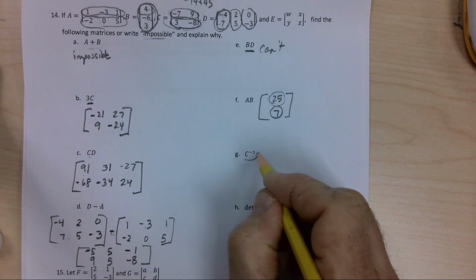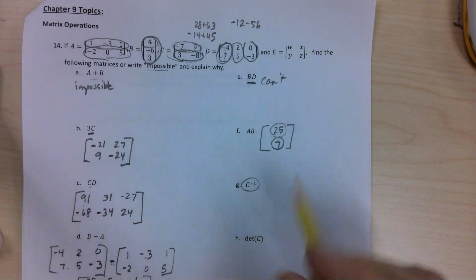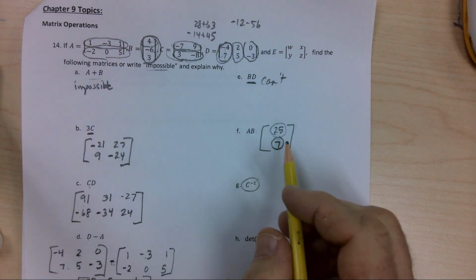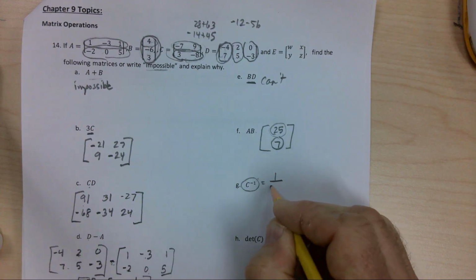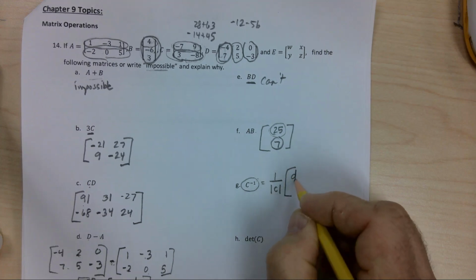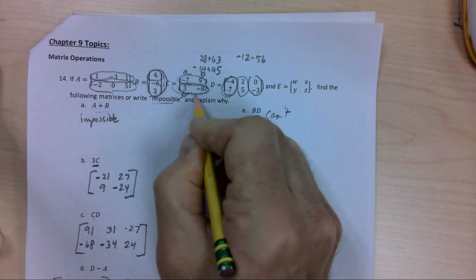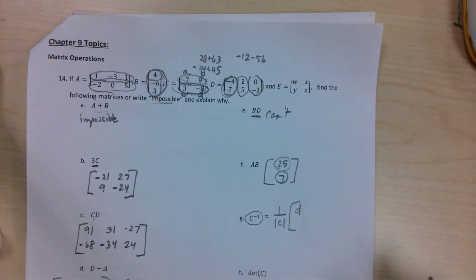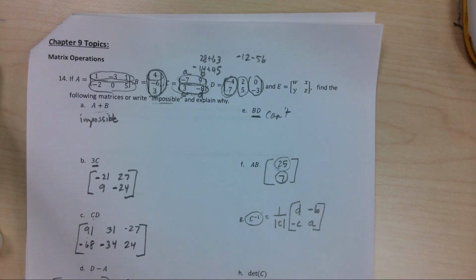And now we got to find the inverse of C. Well, if we look at C, it's right here. If you remember our rule, the rule is it's 1 over the determinant of C times, if this is A and this is B and this is C and this is D, sorry for the mess, the rule is you switch D and A, you just take the opposite of B and the opposite of C, and then you follow this little format.